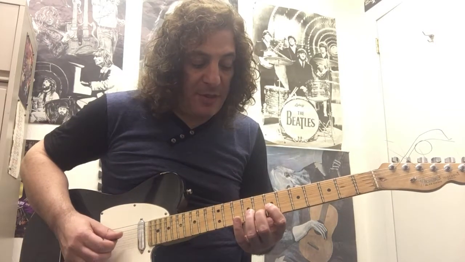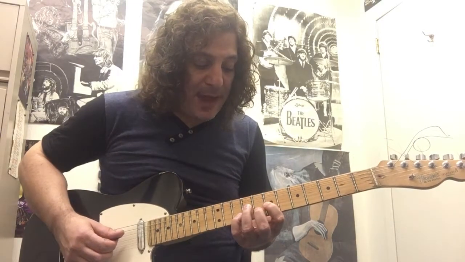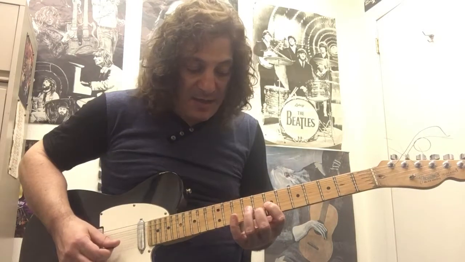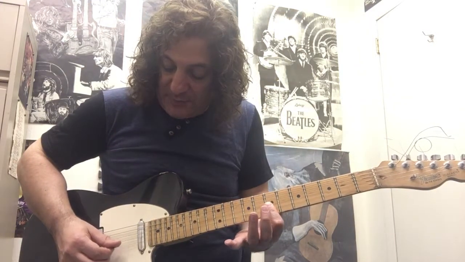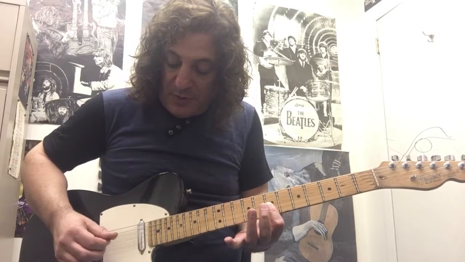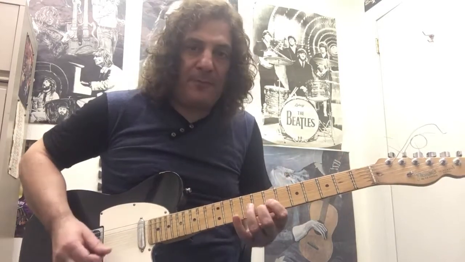That would be the first part. Then I extend my pinky to the A, then back to G. Then I lift my second finger and bar my first and pick second string, third, fourth string, and then the D chord here. So here's what I have.